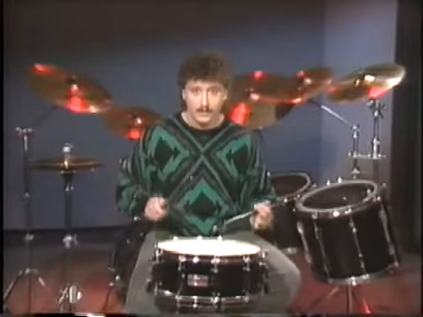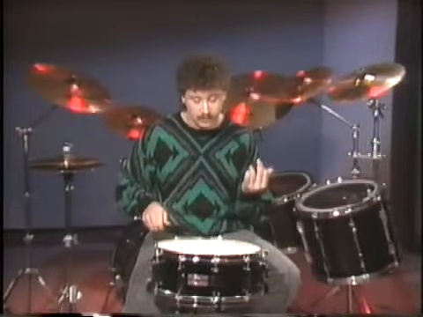Note that after performing the primary stroke, the hand must stay down in order to perform the grace note, which occurs on the next hand.